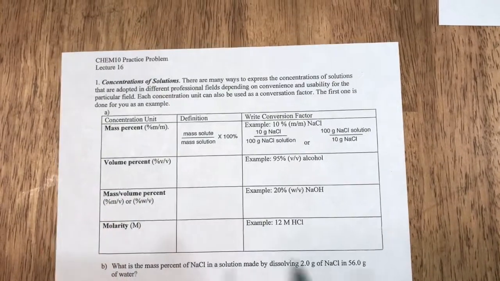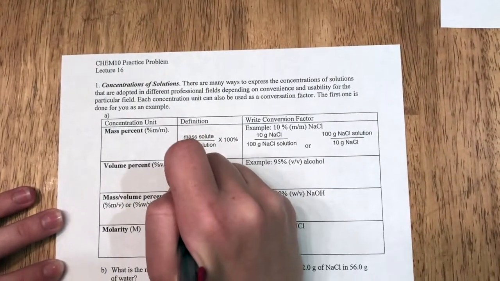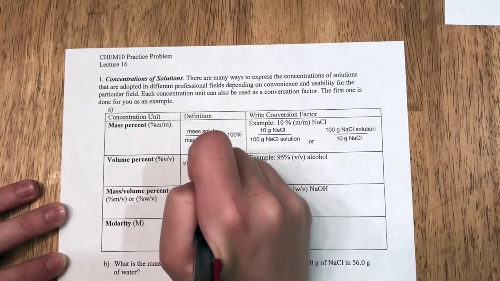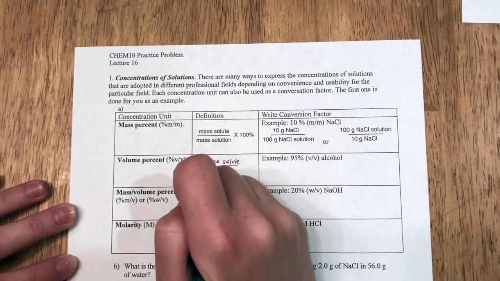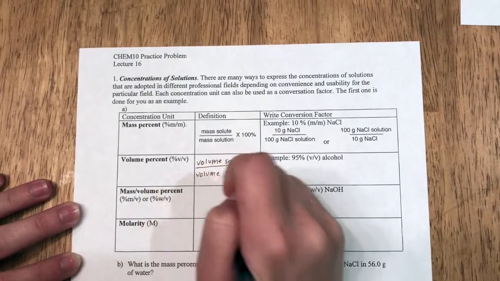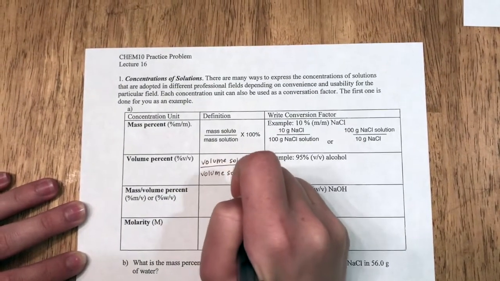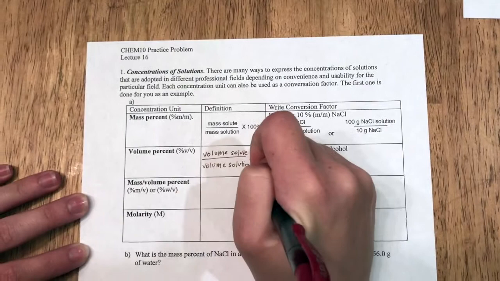Then for volume percent, it would be the volume of your solute over the volume of solution, multiplied by 100%.